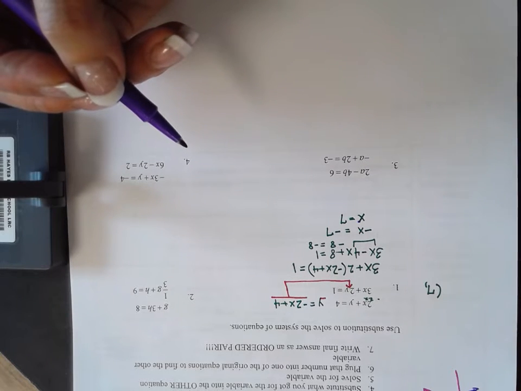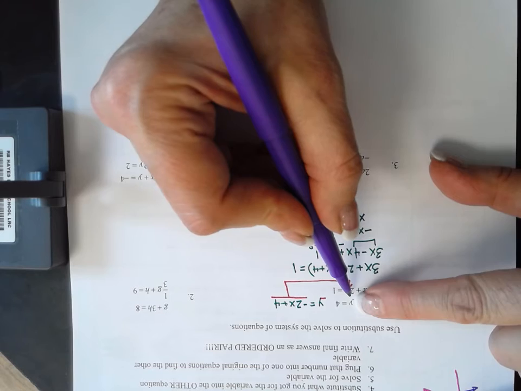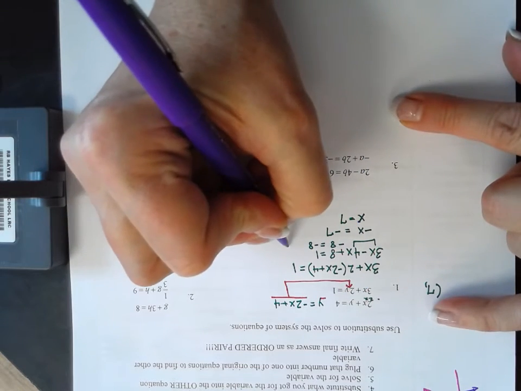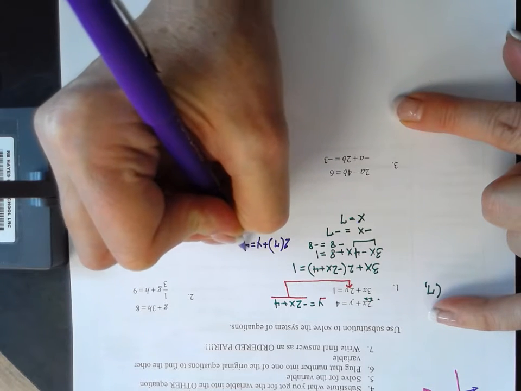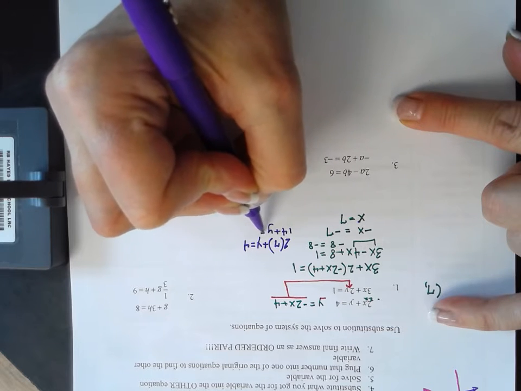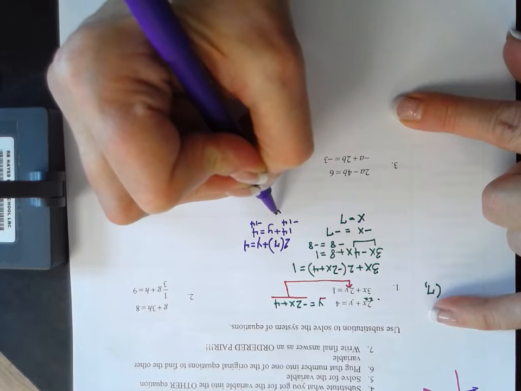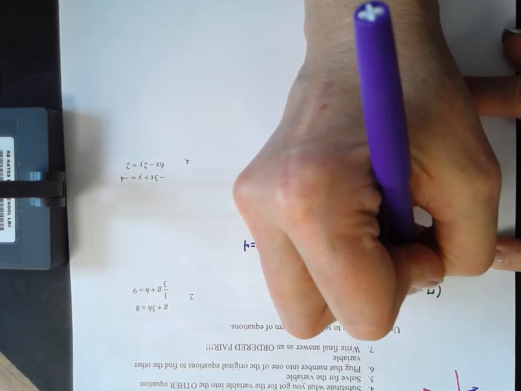So which equation, the first one or the second one, did you want to plug it into? First one. I would do the first because y is by itself, and then I don't have to do any more steps. So I have 2 times 7 plus y equals 4. So 14 plus y equals 4, and then y is just equal to negative 10.